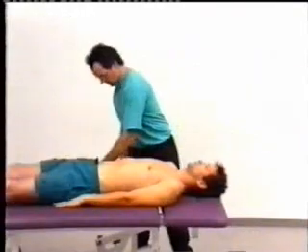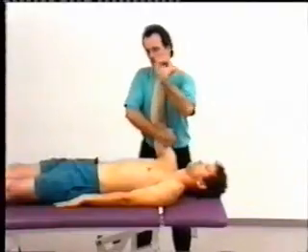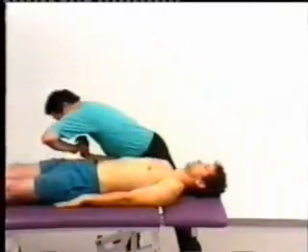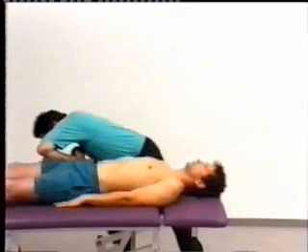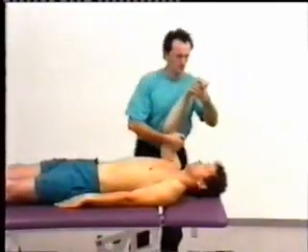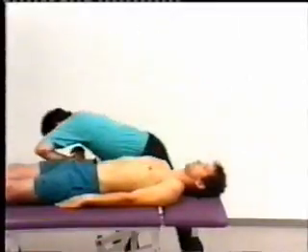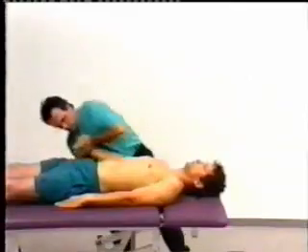Demonstration. Squeeze my hand and pull up. Squeeze and pull up.